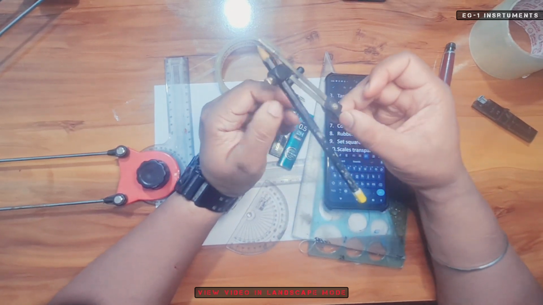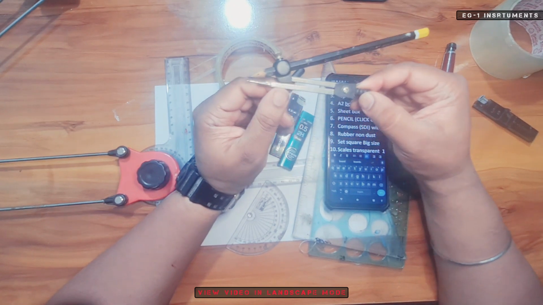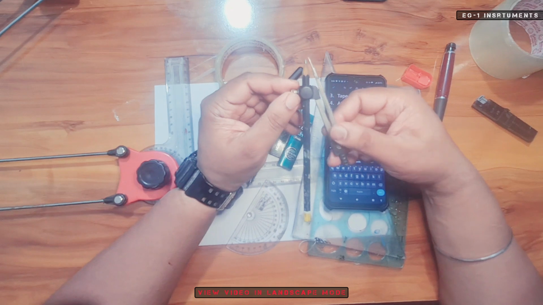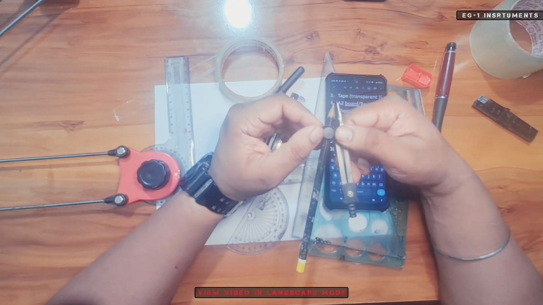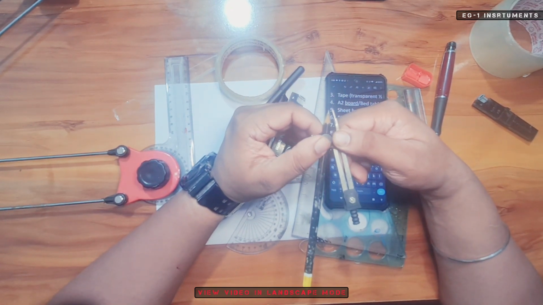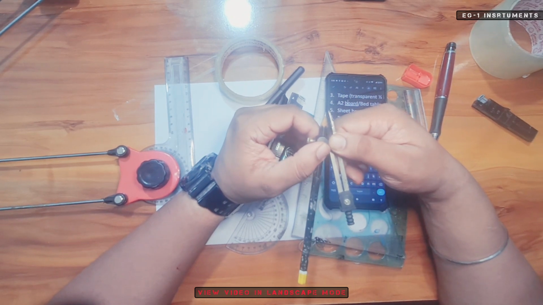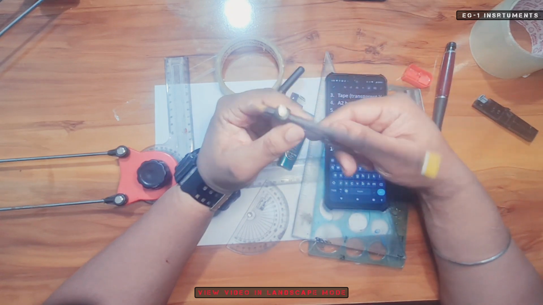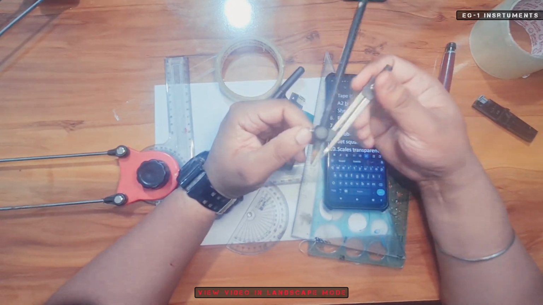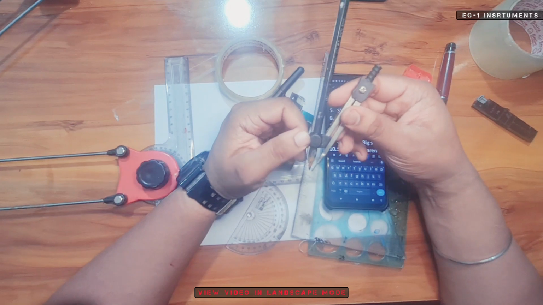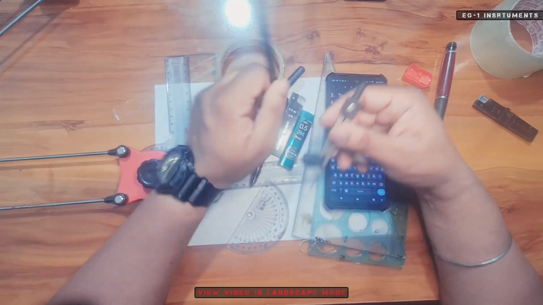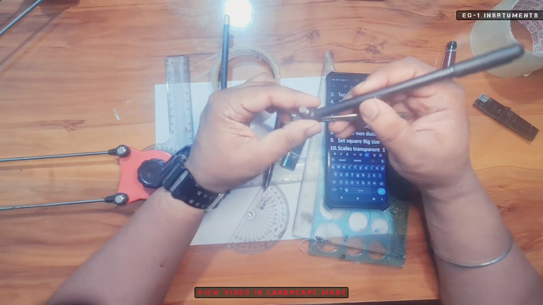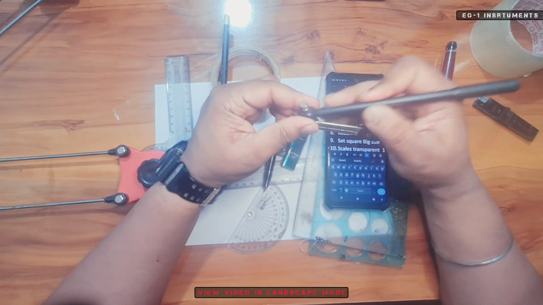This is a very simple Camlin compass. You can purchase SDI also. The SDI company also provides very good engineering drawing compasses. SDI, remember the name. This is a Camlin compass. You can also purchase this. It only costs 28 rupees, and you can see you can also insert a small pen or small click pencil in this.